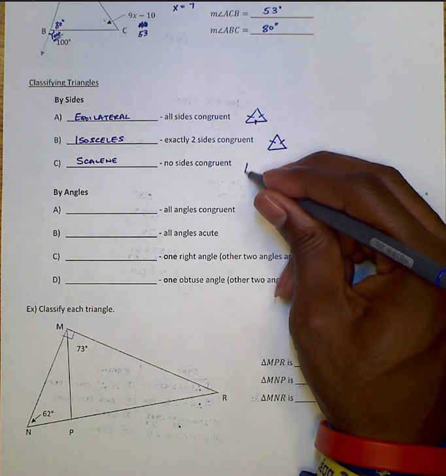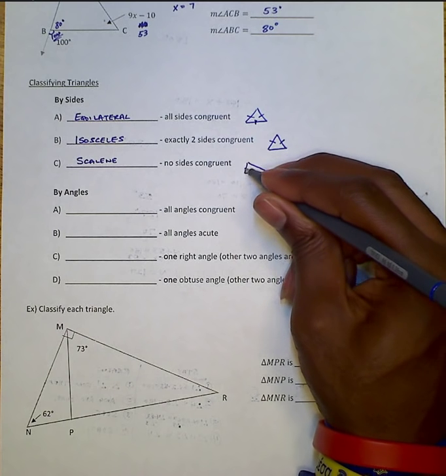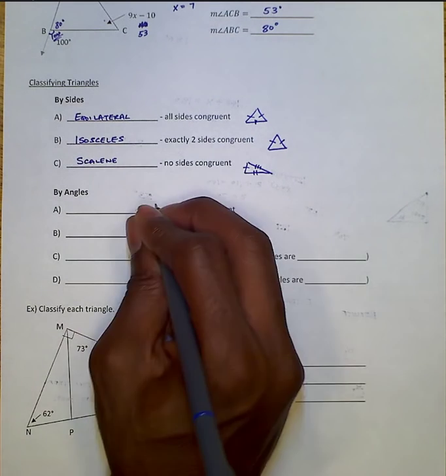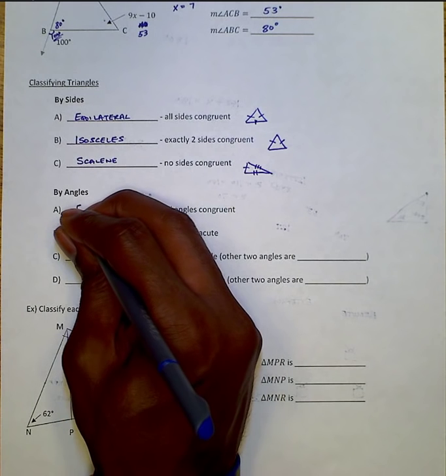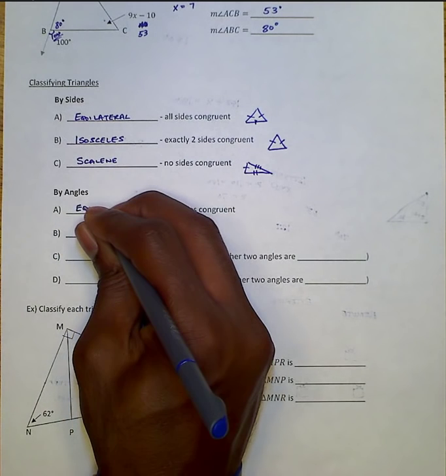You might see it drawn something like this, like 1, 2, 1, 2, 3. Notice that they all have different markings, but they're not the same. Okay, when we classify triangles by angles, if all the angles are congruent, we call them equiangular.